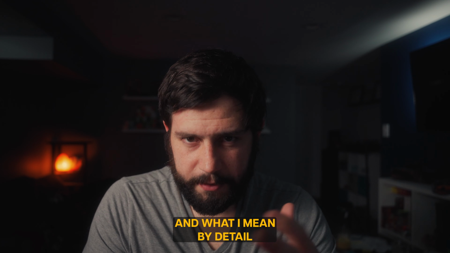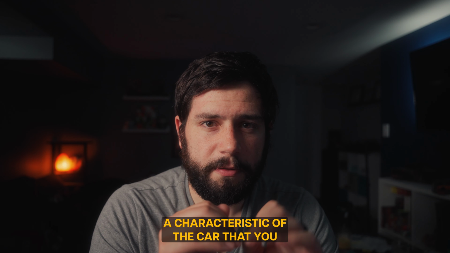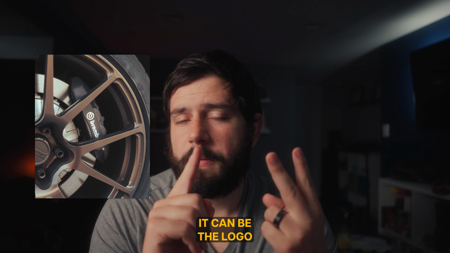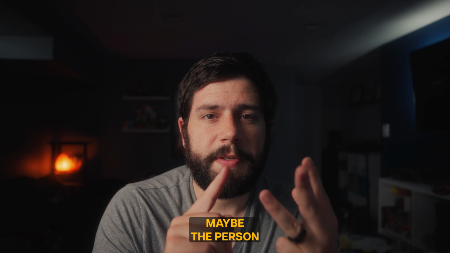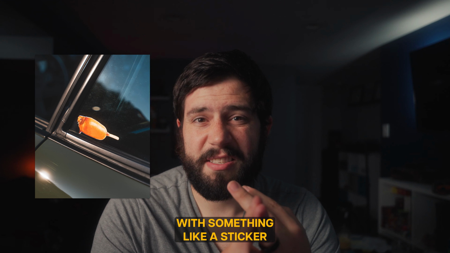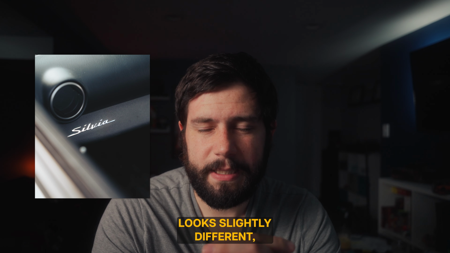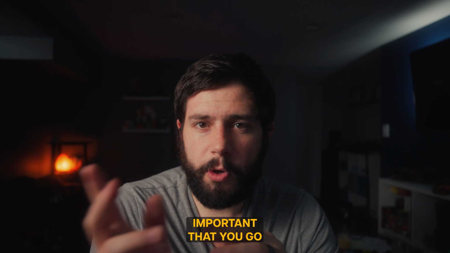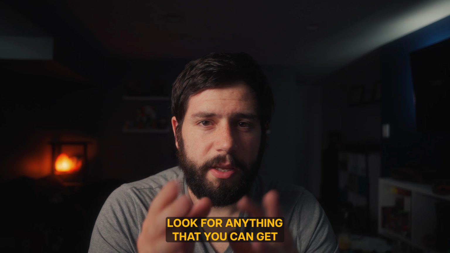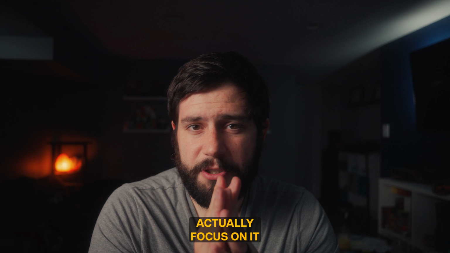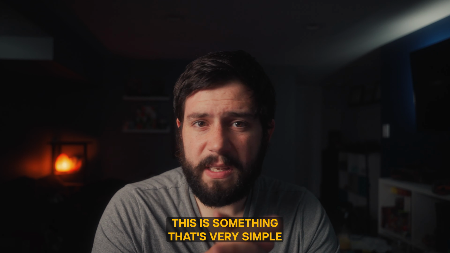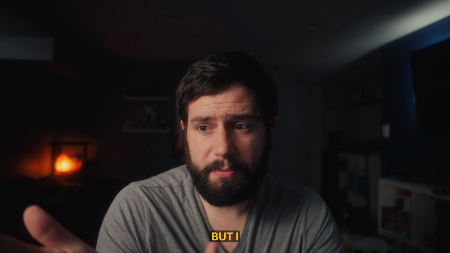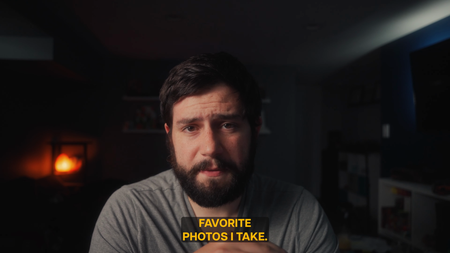And what do I mean by detail shot? A detail shot is going to be a characteristic of the car that you don't normally look at. That can be the wheels, the logo on the car, maybe the person personalized it with something like a sticker, or the interior looks slightly different, but no two cars are going to be exactly the same. So I think it's important that you go around the car, look for anything that you can get a detail shot of, and actually focus on it when you're composing your shot. This is something that's very simple, and honestly, it's overlooked quite often, but I personally love detail shots. They're some of my favorite photos I take.